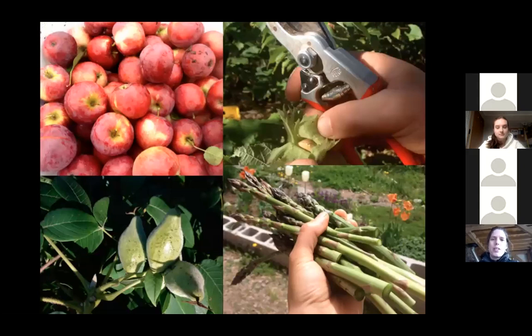So here's just a picture of some of the things that have come from forest gardens. So these perennial plants, these plants that come back year after year, we don't have to plant them again. We have apples. I'm sure everybody likes eating apples. We have hazelnuts, which is a type of nut that's really delicious, walnuts, and asparagus. So these are just examples. These plants come back year after year, and they also produce food.